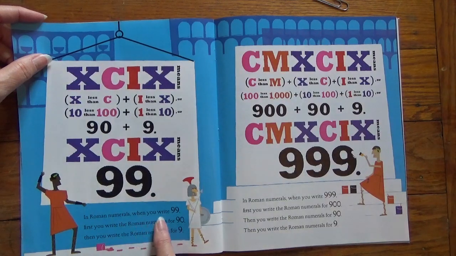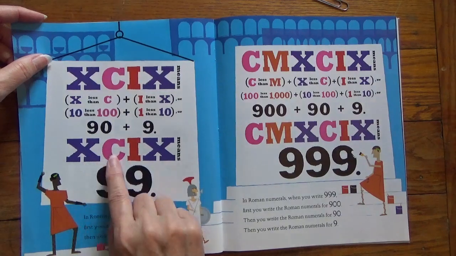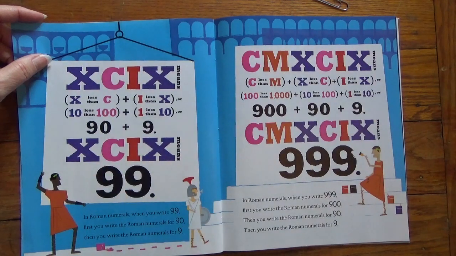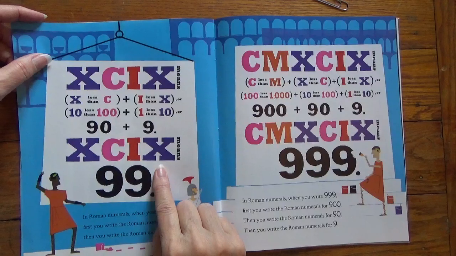In Roman numerals, when you write 99, first you write the Roman numeral for 90, so XC, then you write the Roman numeral for 9, IX.